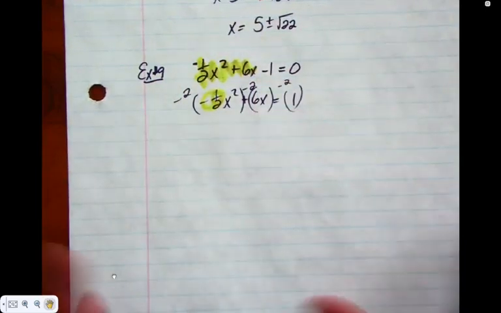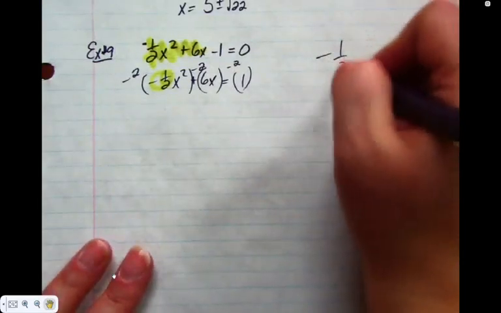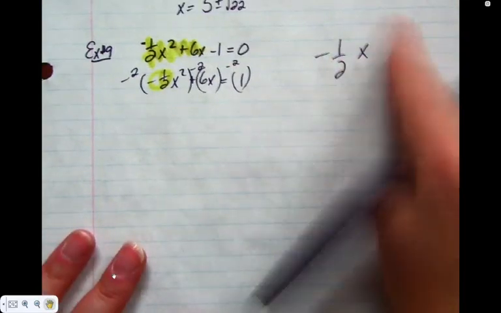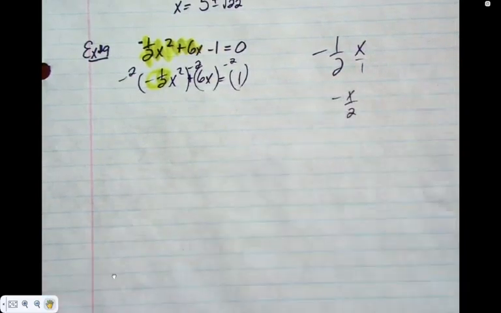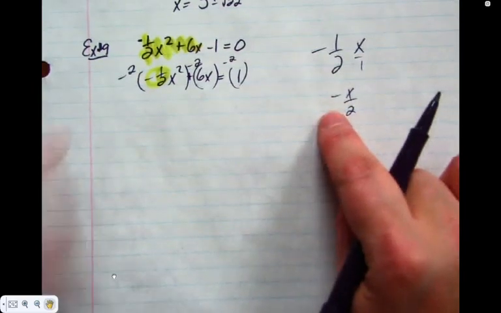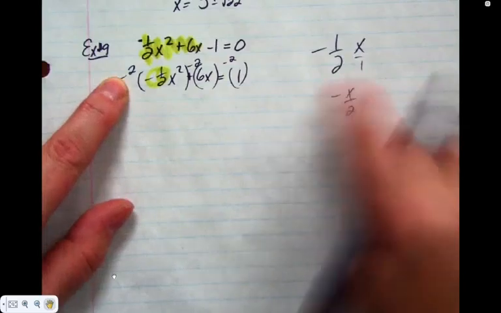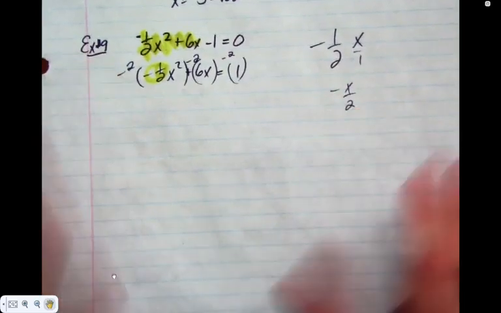And if you're like, whoa, what just went on there? If we look at just this, and I just multiply this, I end up getting negative x over 2. And so what's the opposite of dividing by 2? Multiplying by 2, and then to get rid of the negative, I'm going to multiply by negative 2. That's why I'm doing it, because it's really like a division.